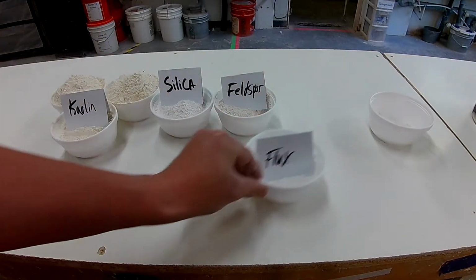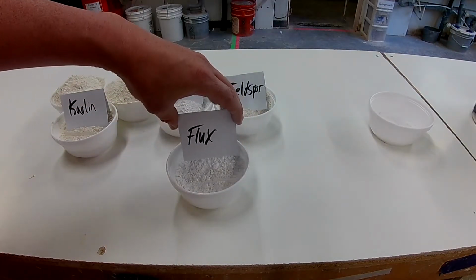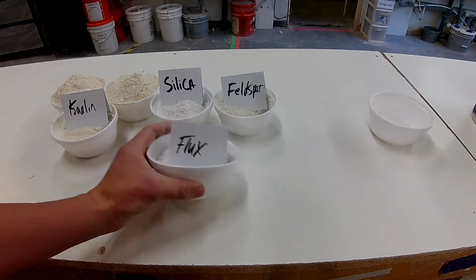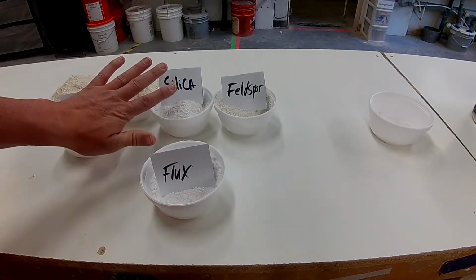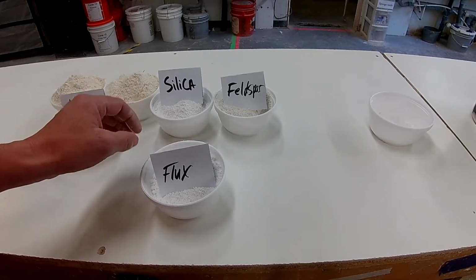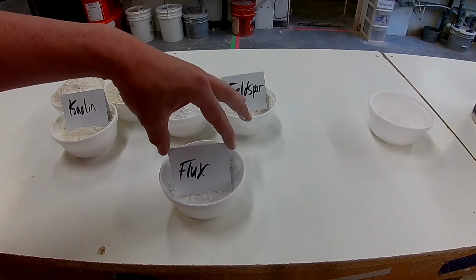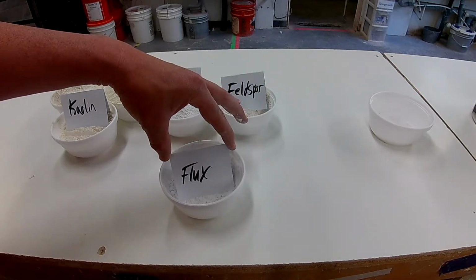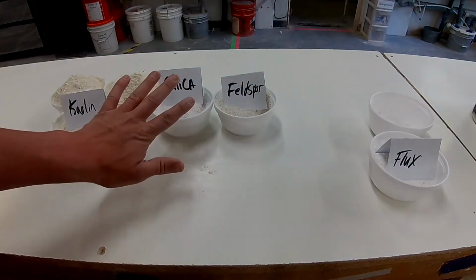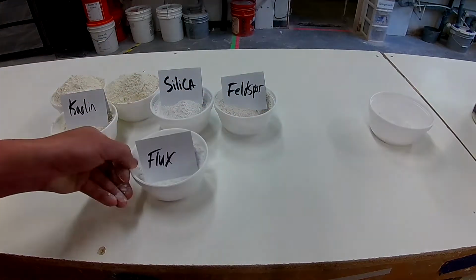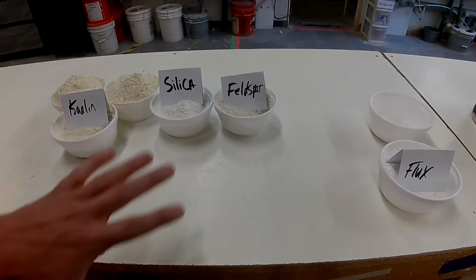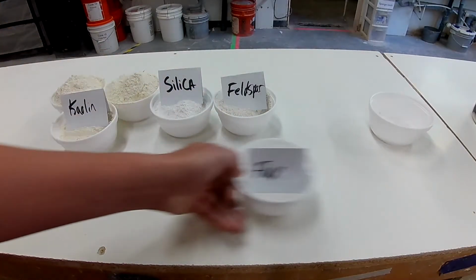Here we have flux, and the flux in this bin here is actually calcium carbonate. What the flux does when it's added to the clay is it actually melts the clay. So flux's main job is to melt silica. Without the flux, it's clay, and with the flux, it's glaze. So when we think about glaze, we're taking clay and adding flux.